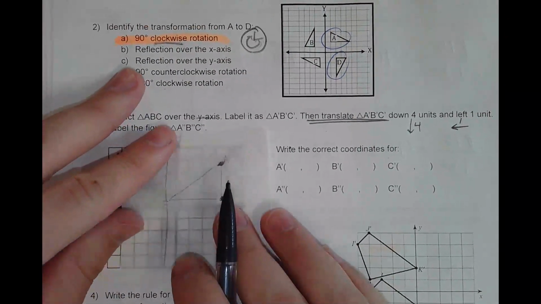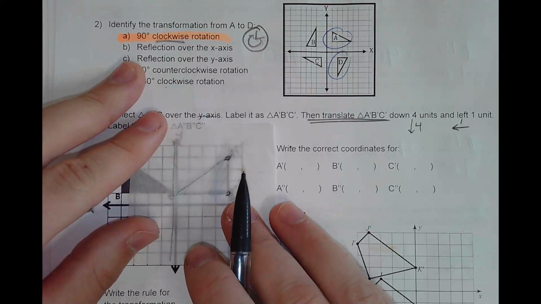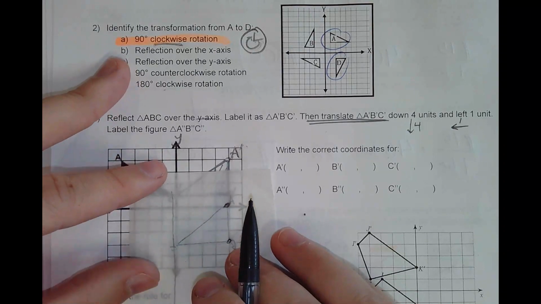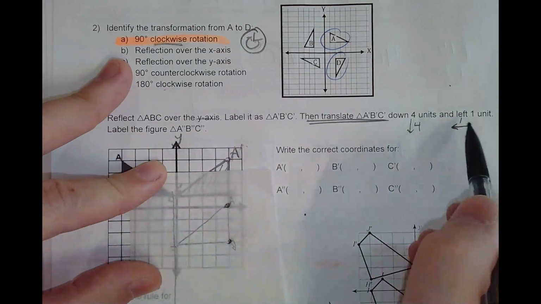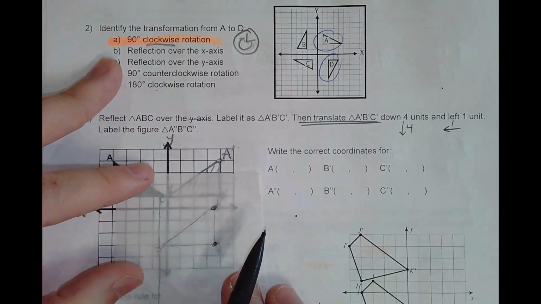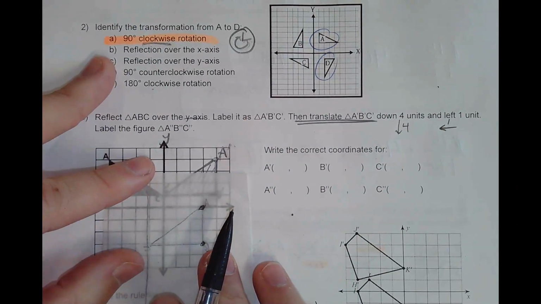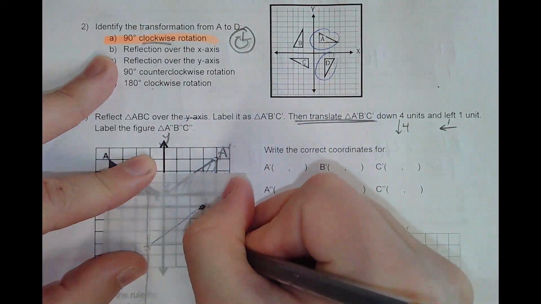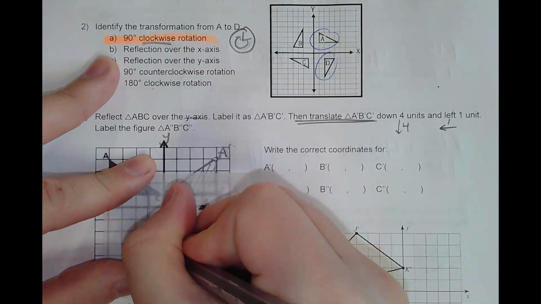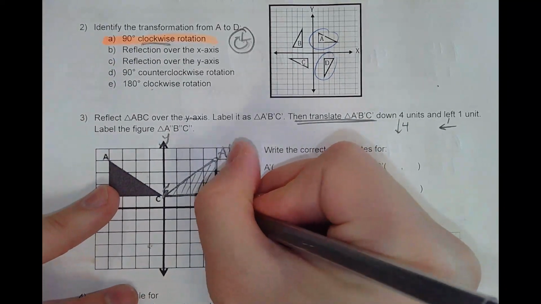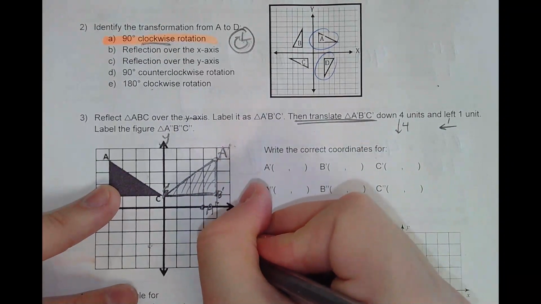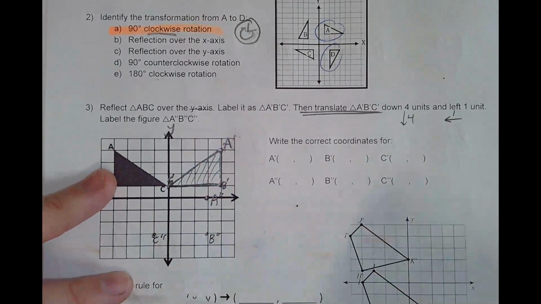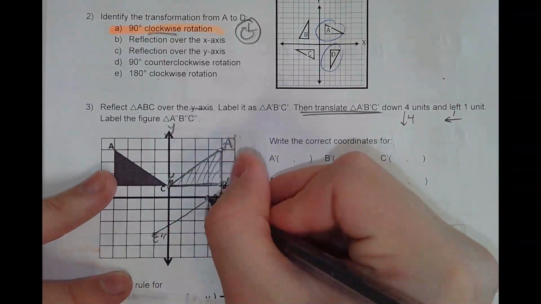Okay, so that means we're going to take this reflected figure and we're going to move down 4. 1, 2, 3, 4. And we also have to move it left 1 unit. So that would be right here. A double prime, B double prime, and C double prime. Let's draw the triangle for that.